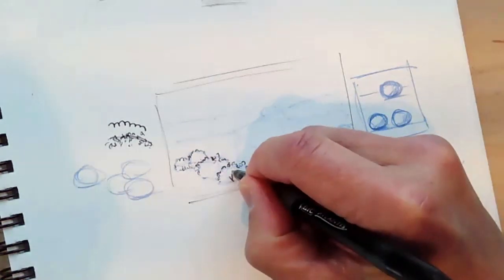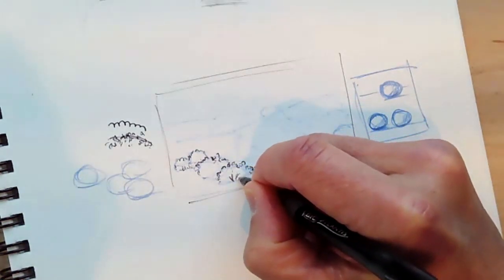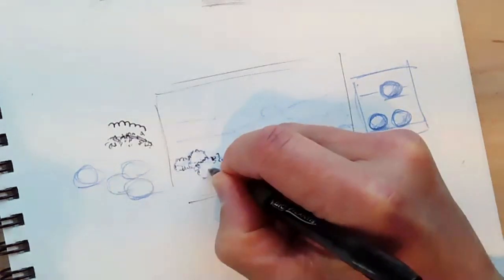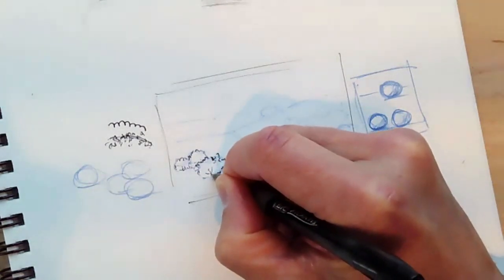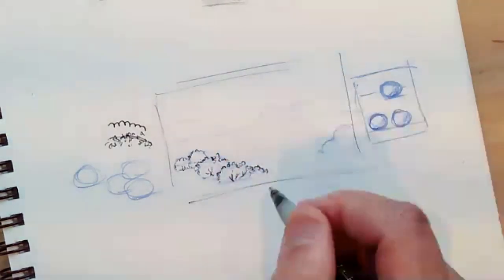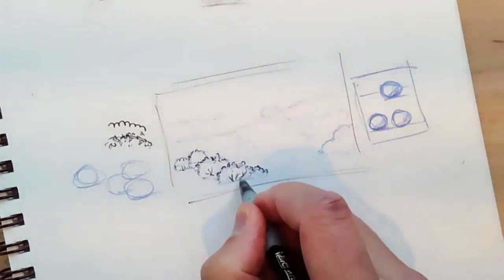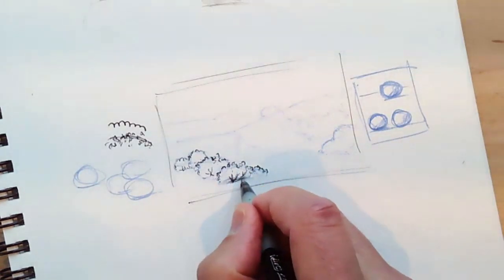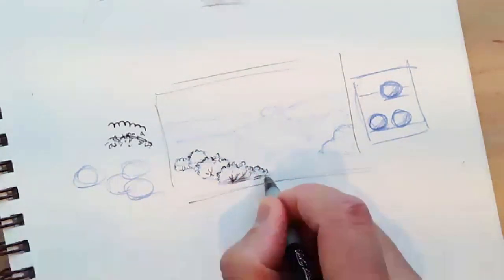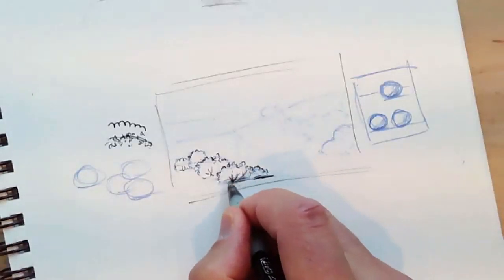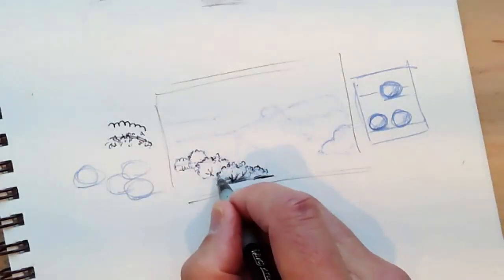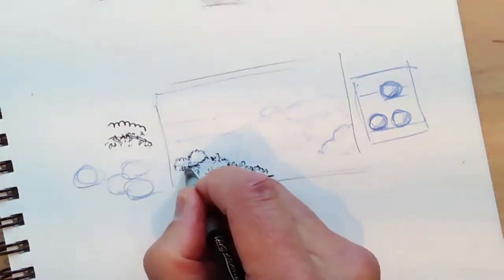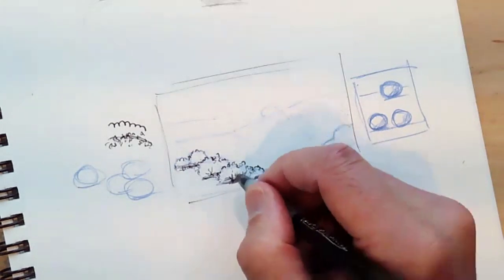So I'm going to put in a few little branches down in here, but as you get up into the bushes, you're going to get less of that. Also, this under part of the bush is shaded, so there is some dark down here and some dark towards the base of this.